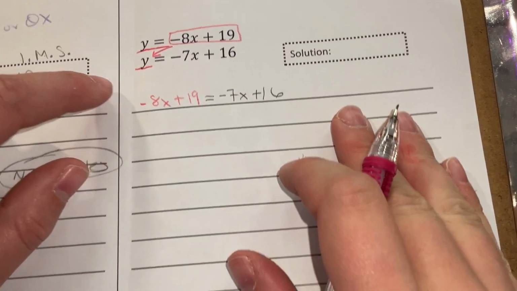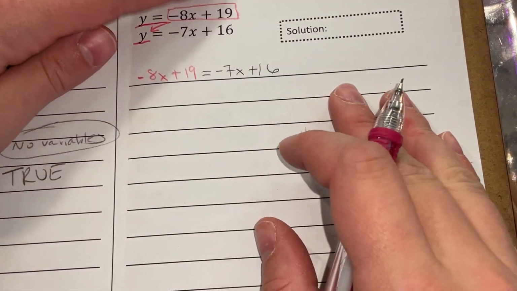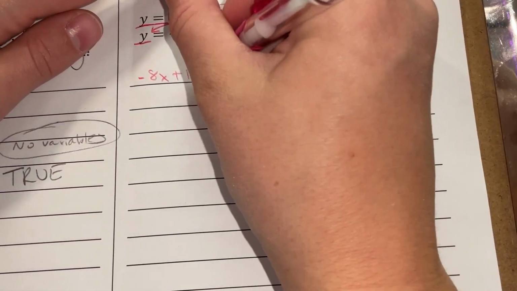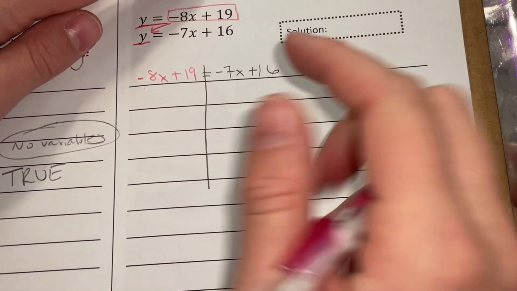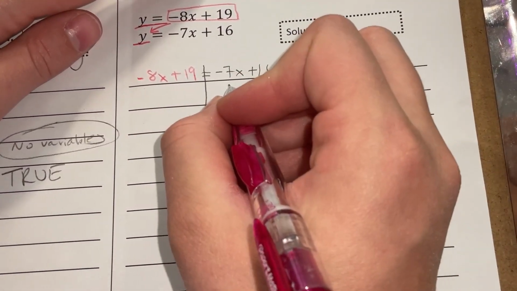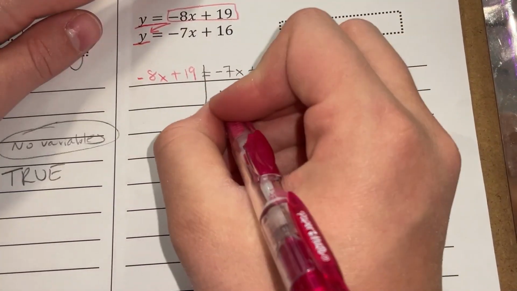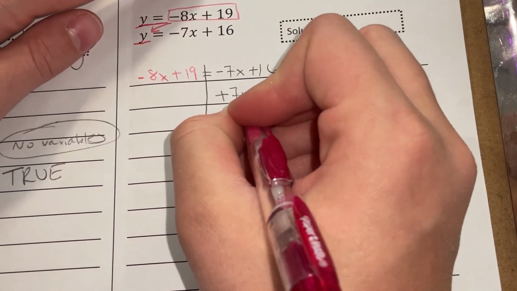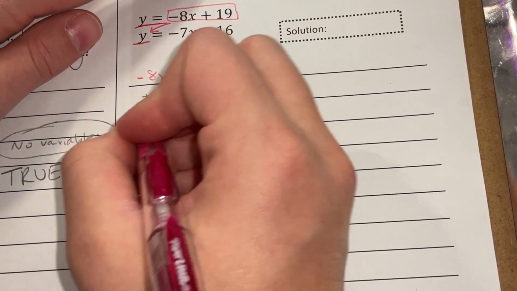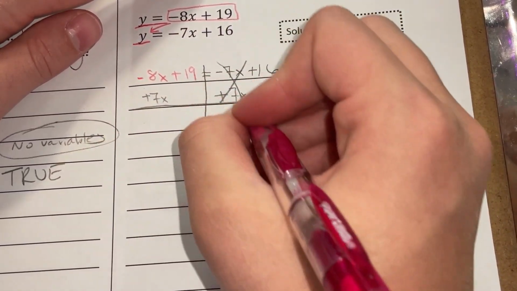Sorry, my camera is so shaky. So from here, I'm just going to do some solving. I got a variable on both sides, so I'm going to add, I always like to go to the other side. So I got a plus 7x plus 7x. These guys cancel out.